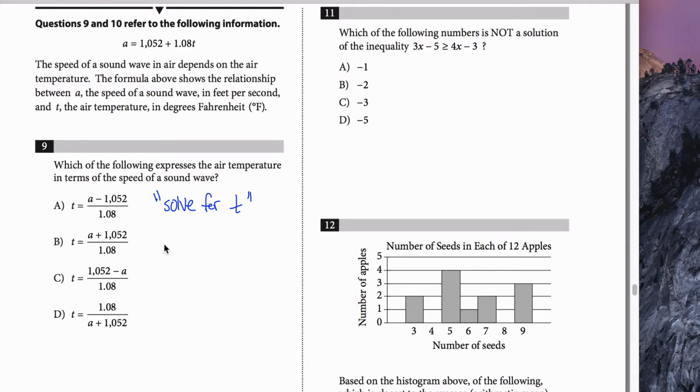Take this equation right here, A equals 1052 plus 1.08t. And don't let the big numbers throw you off. Just solve this thing for T. Subtract 1052 from both sides of the equation, and you'll get something that looks like that. And then if you divide both sides of the equation by 1.08, you'll get A minus 1052 divided by 1.08 is equal to T.